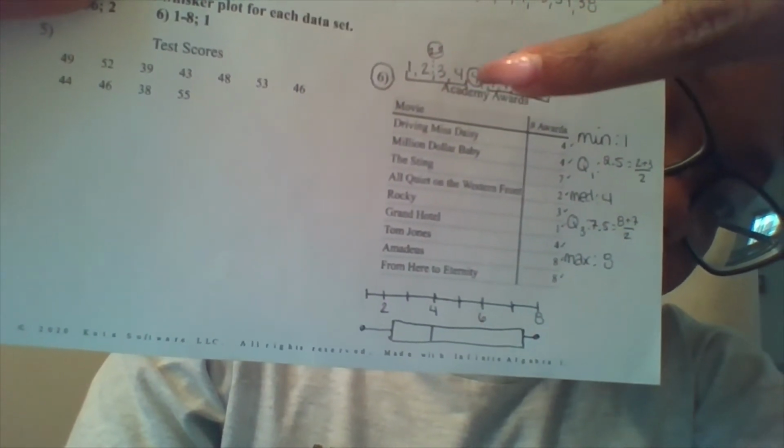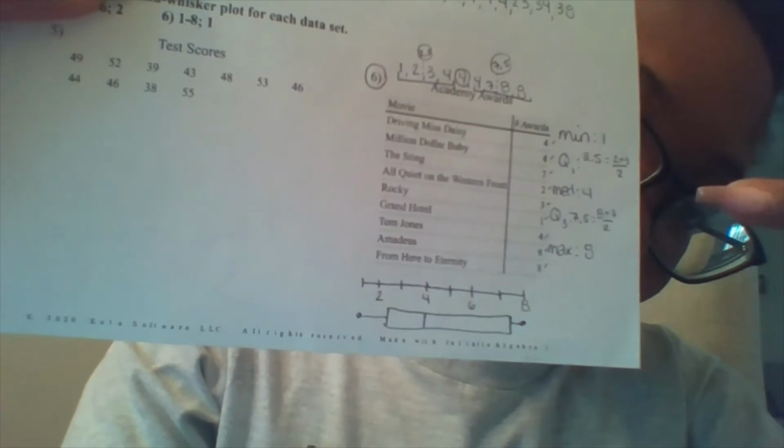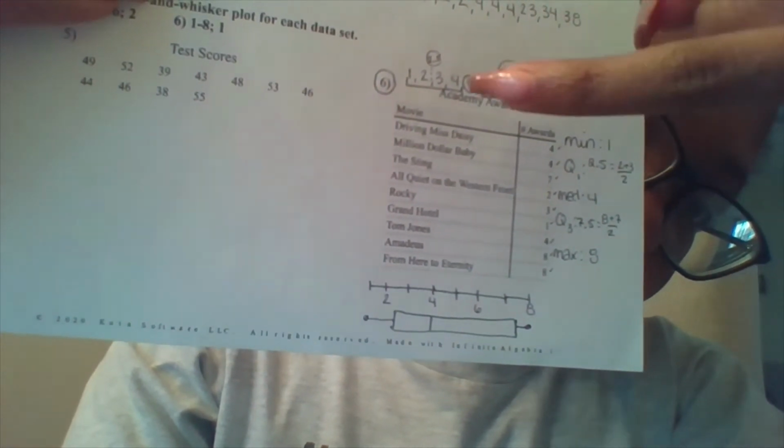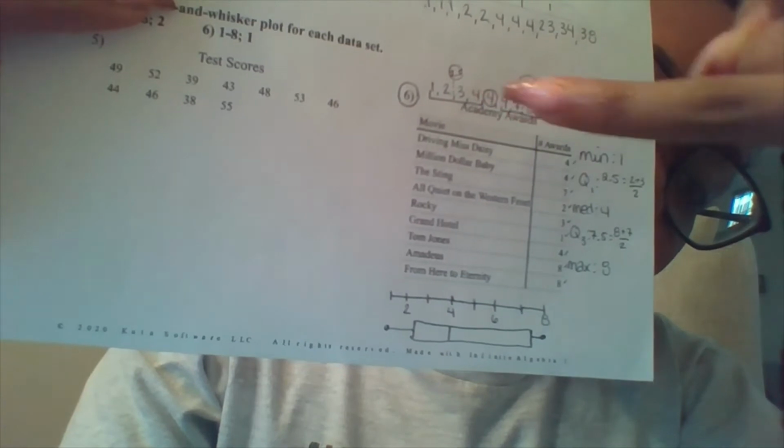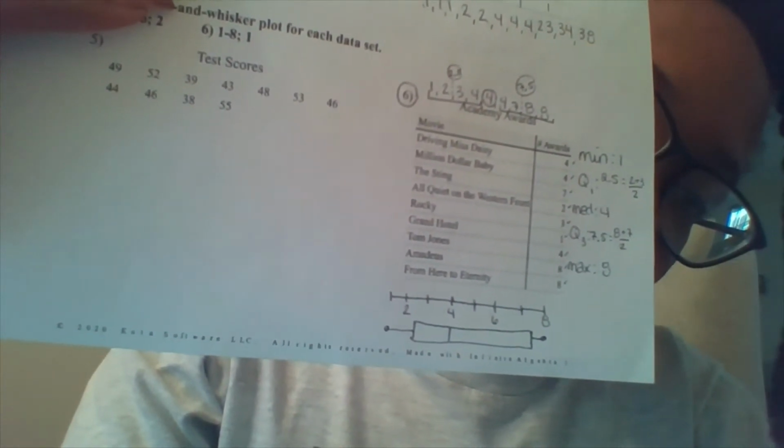So this middle value for the whole data set was the median. So we exclude that when we're creating our lower and upper halves. Our lower half is the first 4 numbers before we get to the median. So that's 1, 2, 3, 4. So to find Q1, the lower quartile, we need to find the median of that lower half.